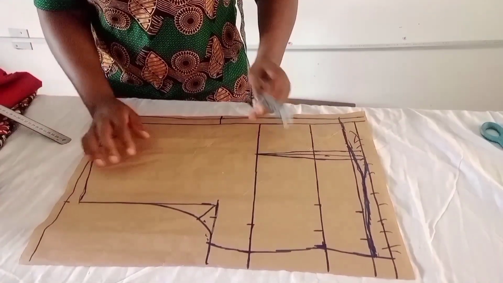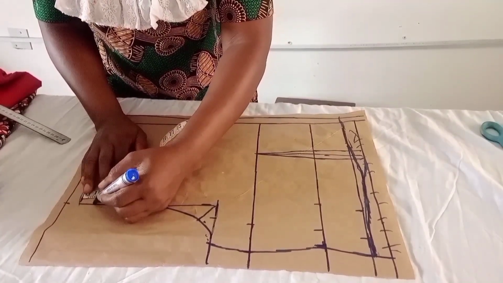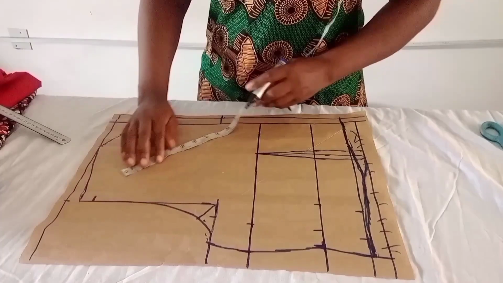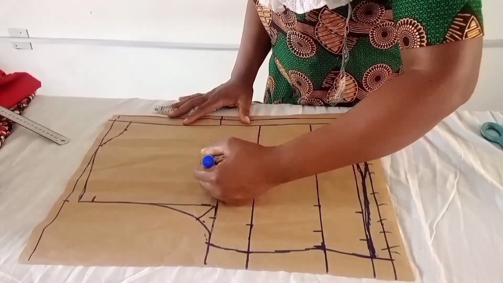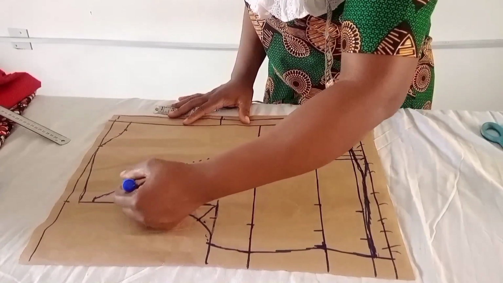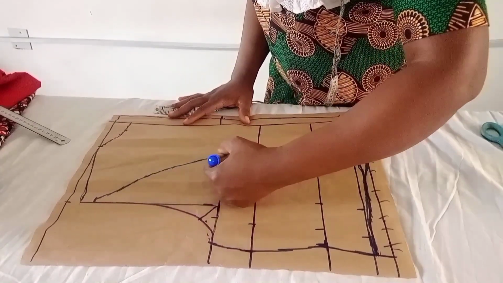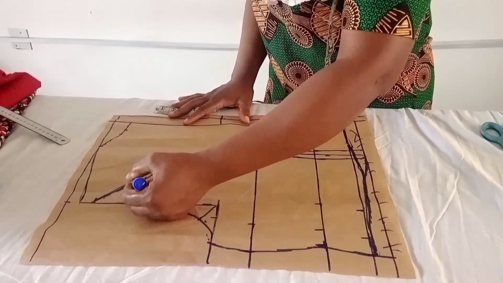So how to connect the princess dart to the upper part? I will come down by 1 inch. Again, the same 1 inch that I used in front. Now I'm going to blend my marker from this point. I'm using dotted line. I will blend it here. This 1 inch like this. So this is the shape of my princess dart now, if you're using a princess dart.